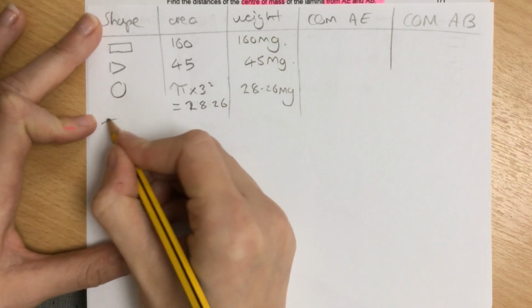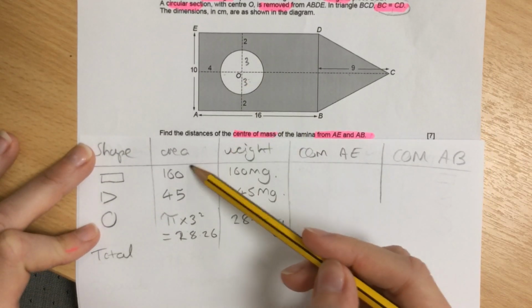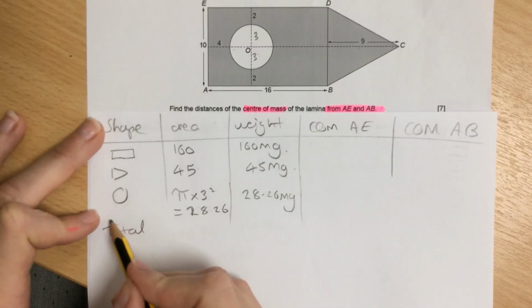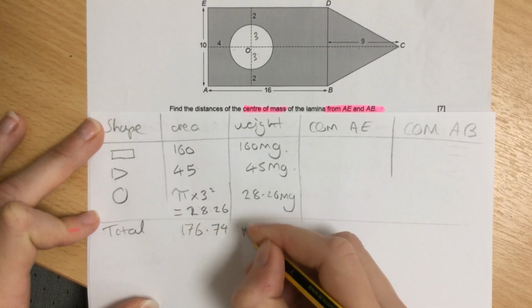Okay, now we need to add on the total. So remember, the circle is removed. So we need to add these two parts and take away the circle, which is going to give us 176.74.